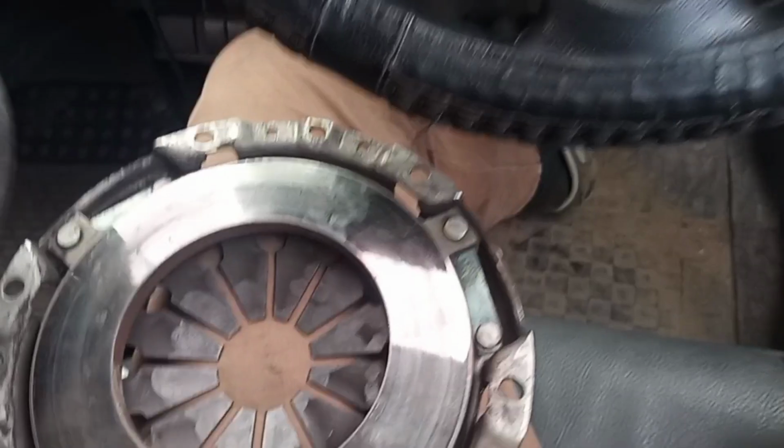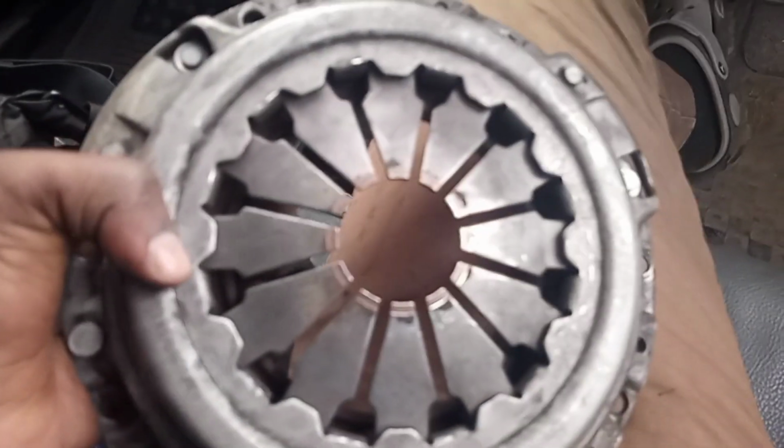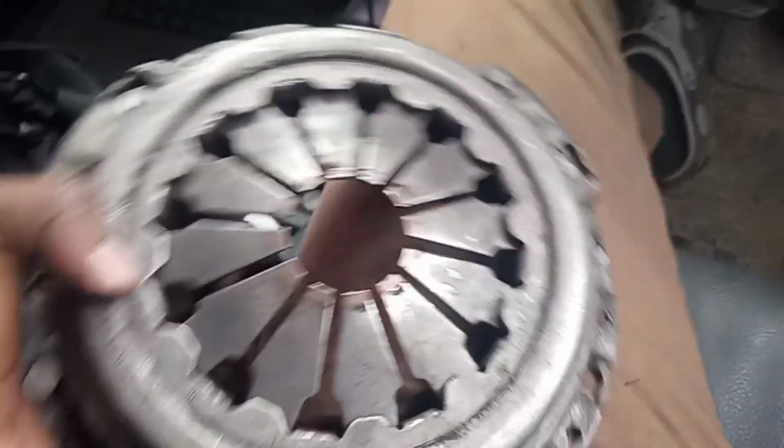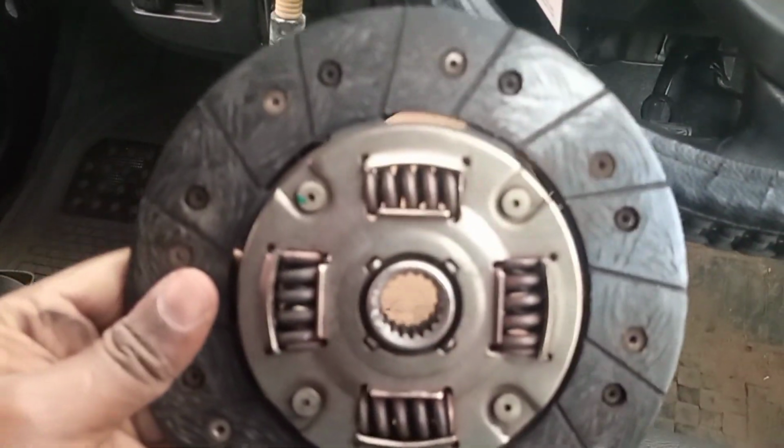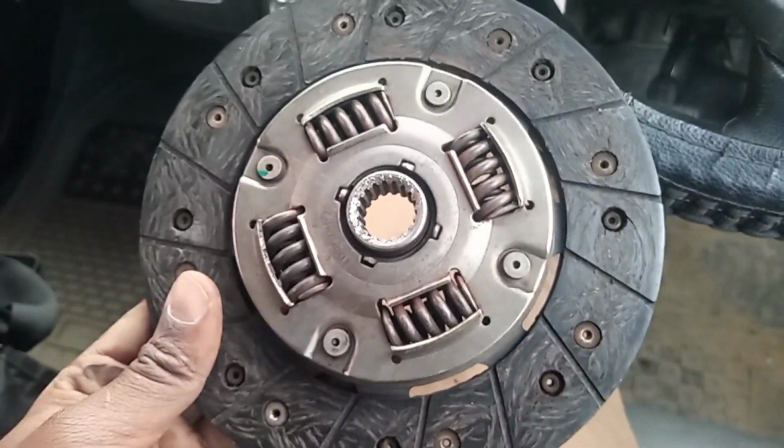So this car had an issue with dragging and also could not accelerate very well, and needed a new pressure plate and also a clutch. And after the clutch, you need to reprogram with the machine. So I'm going to show you the process.